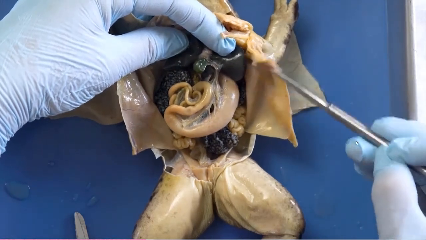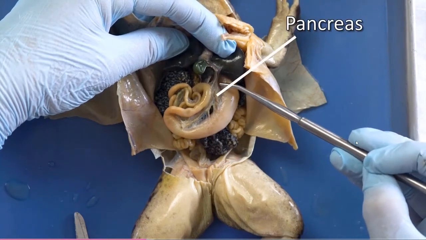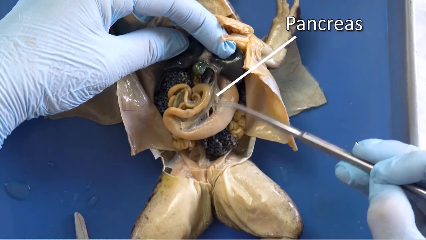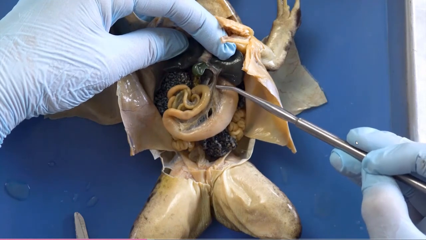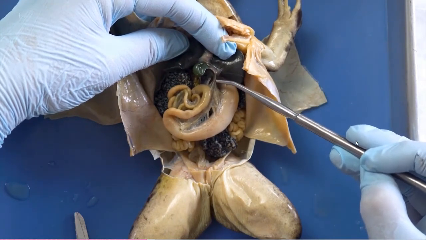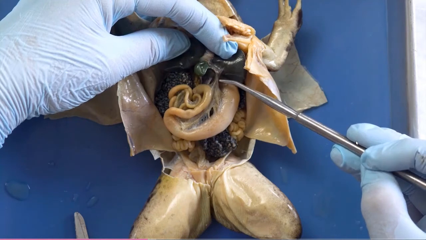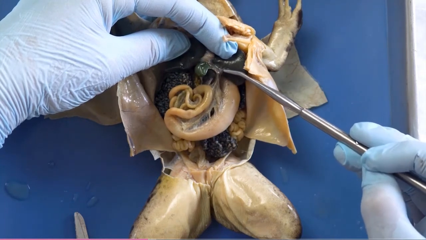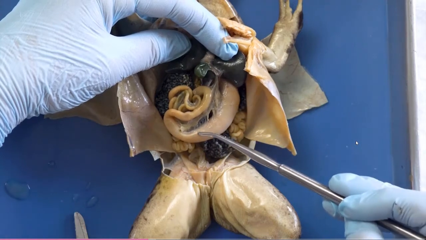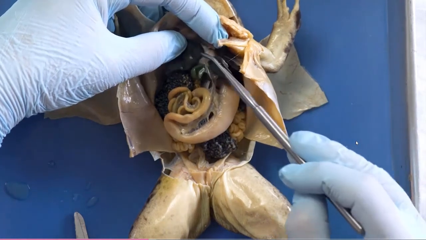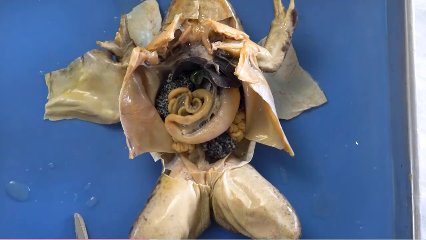Also right here, and it's in plain view, and this can be sometimes tough to find, is the pancreas. Looks a little bit like chewed up juicy fruit gum, and it is also leading in right here. These will be important to retain as you're looking at your model. I'm going to remove the liver now so that we can take a better and closer look at this digestive system. So I will just remove these 3 lobes of the liver.